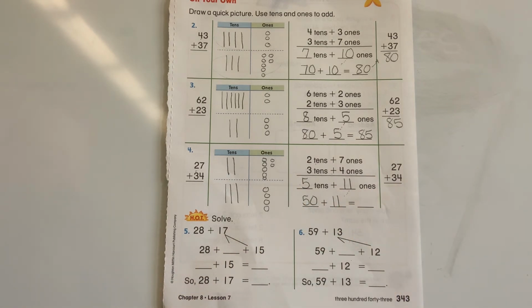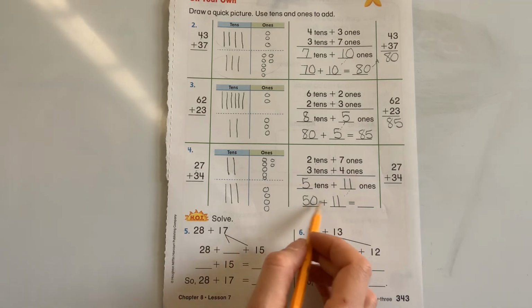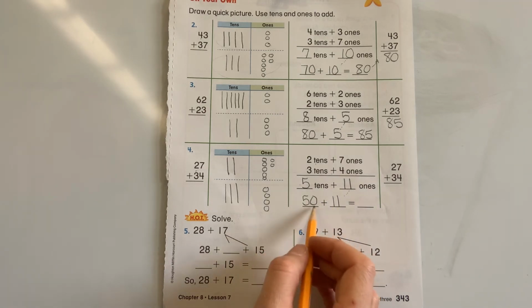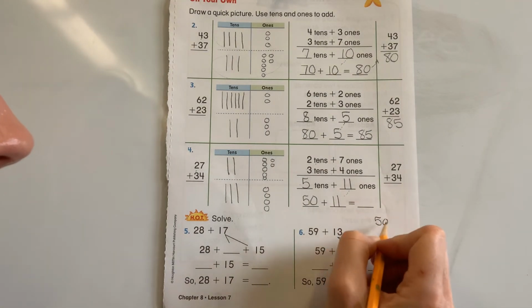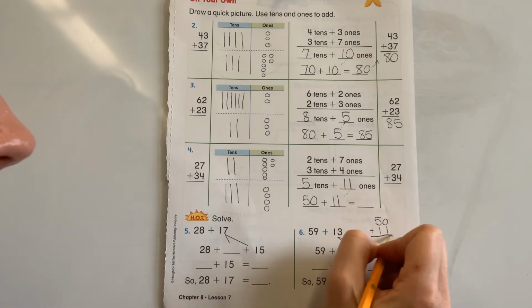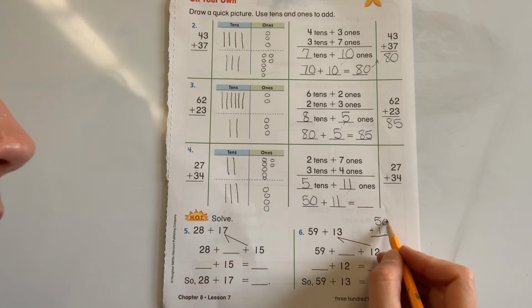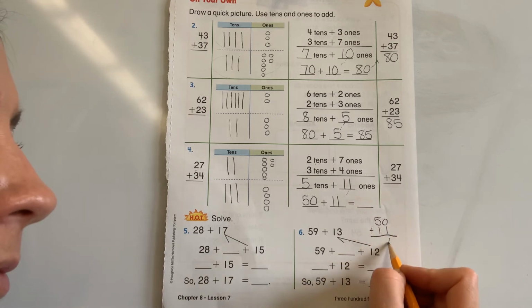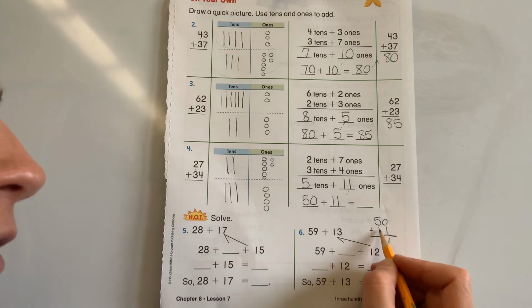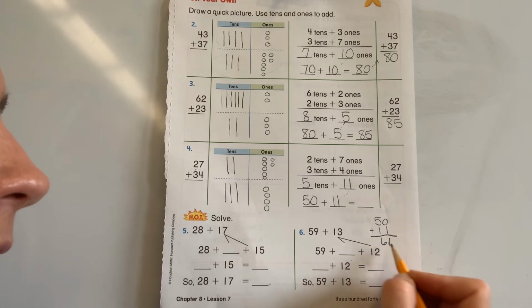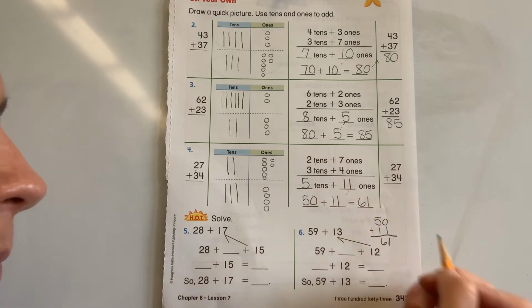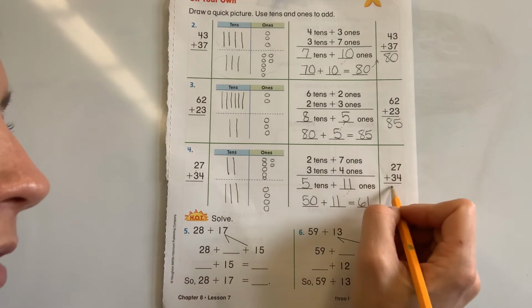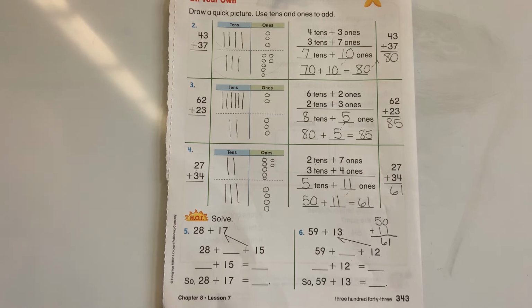If you're not sure, friends, sometimes it can be easier to add 2-digit numbers together in column form. So down here, I'm going to write 50 plus 11. Now I'm going to add the ones place. What's 0 plus 1? 1. What's 5 plus 1? 6. So 50 plus 11 is 61. And 27 plus 34 is 61. Good job.